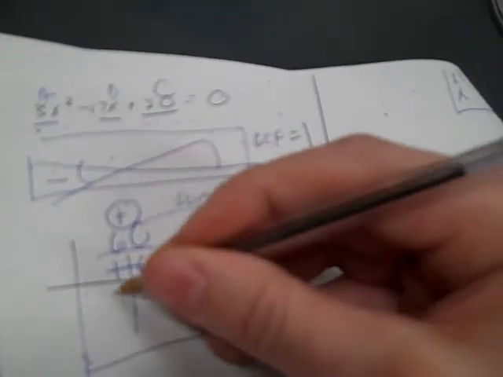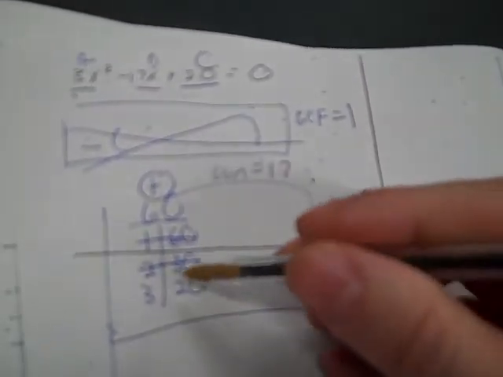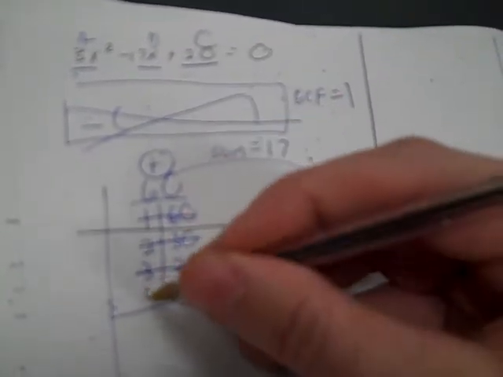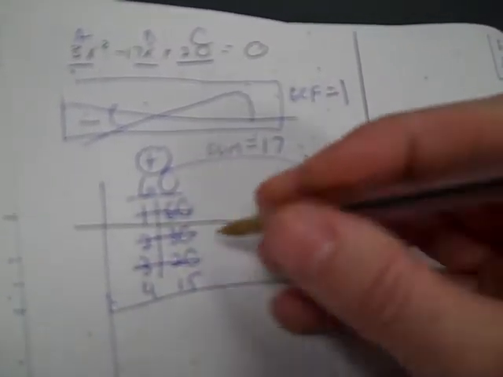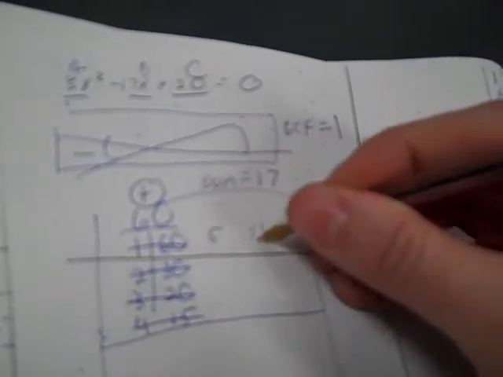Nope. 2 plus 30, nope. Okay, remember it's a sum, you're adding them. 3 plus 20 is not 17. 60 divided by 4 is 15. No, that's 19. 60 divided by 5 is 12. There it is, 17. Now, B is minus, so we know we have minus 12, and on a sum, the signs have to be matching.